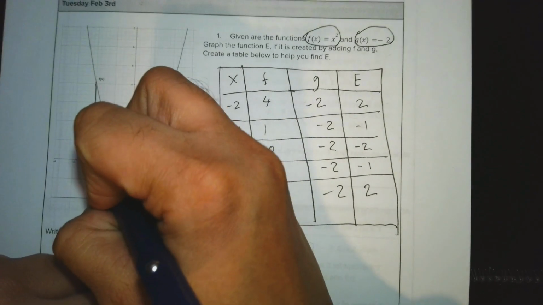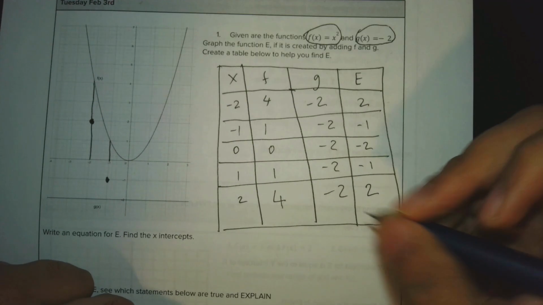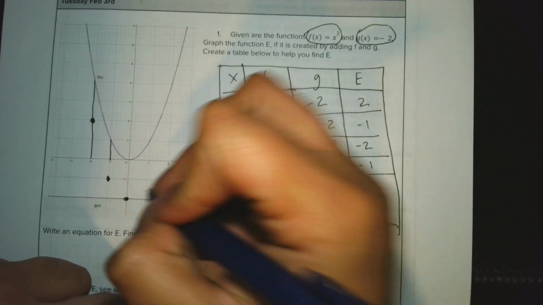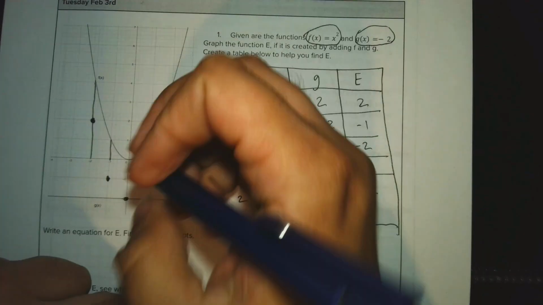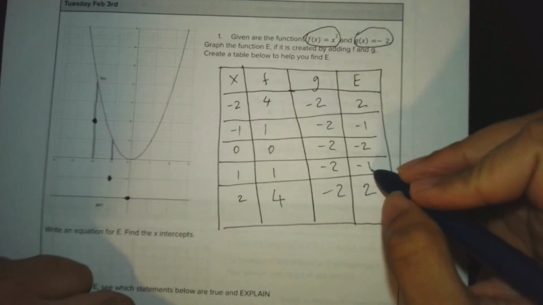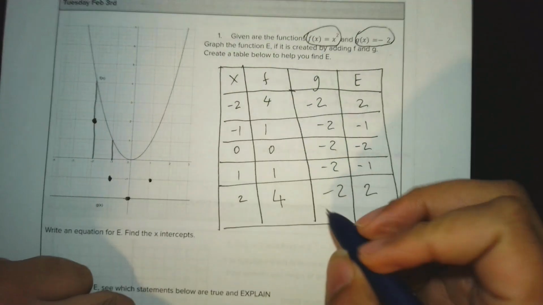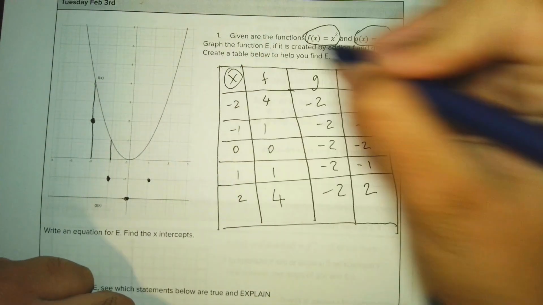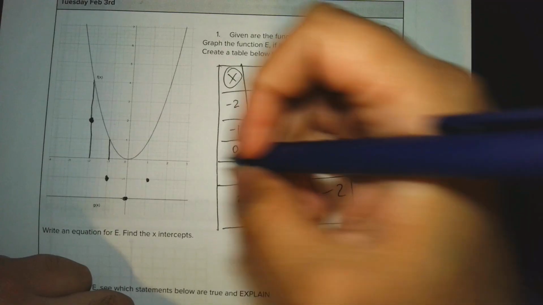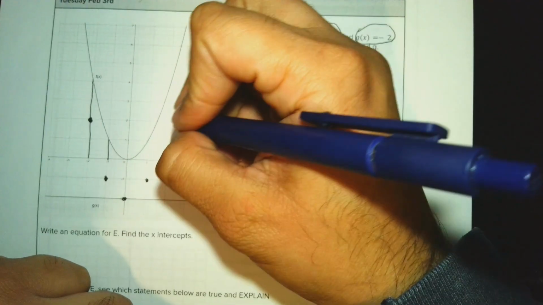If you check it, the x value is -1, the y value is -1. 0 and -2 is here. Then you got 1 and -1, which is here. And 2 and +2 is here.